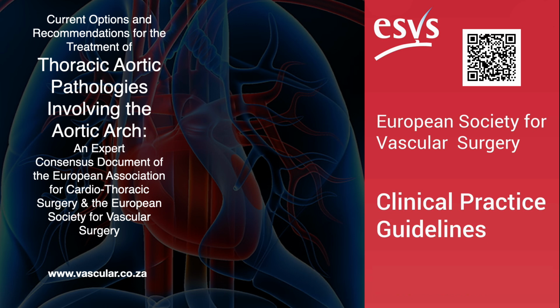Lots of technical details there. Okay, then there's the frozen elephant trunk, or FET. You mentioned this blends open and endo principles. It does, and it's become a really key technique in the toolbox. With FET, a special hybrid prosthesis, basically a standard fabric graft sewn to a covered stent graft, is used. During the open arch replacement, this device is deployed down into the descending aorta through the opened arch.